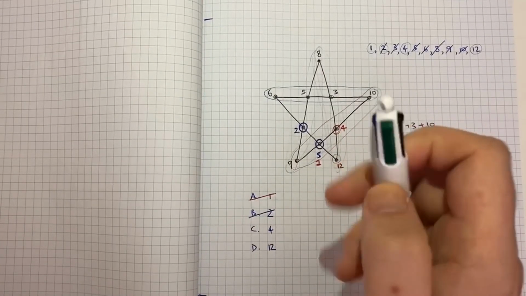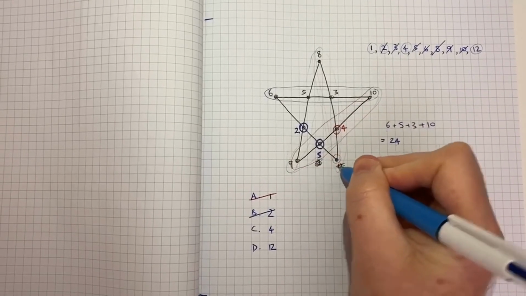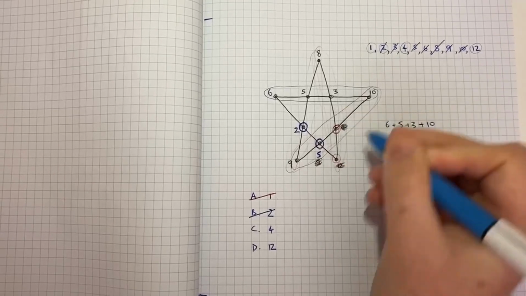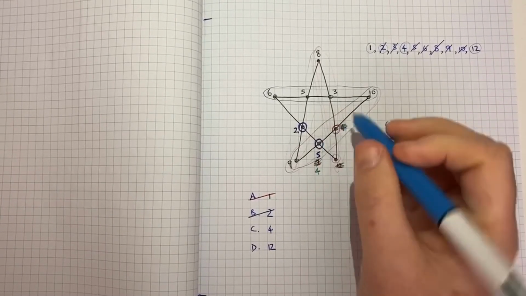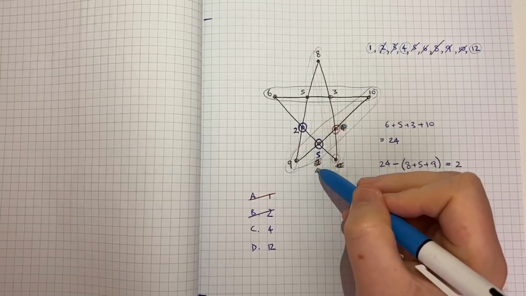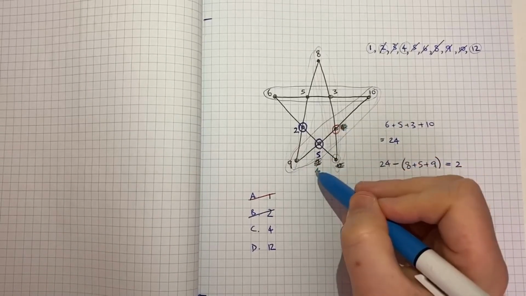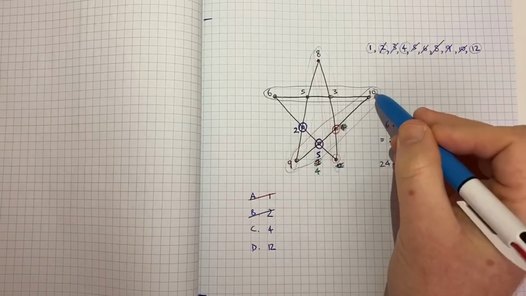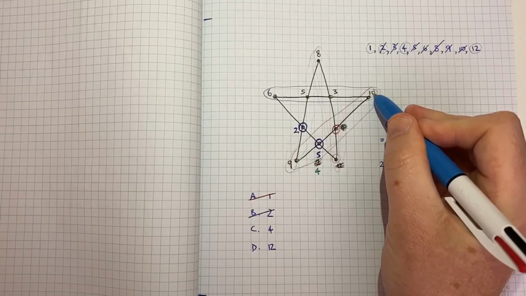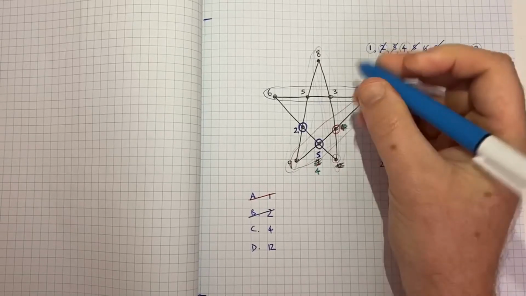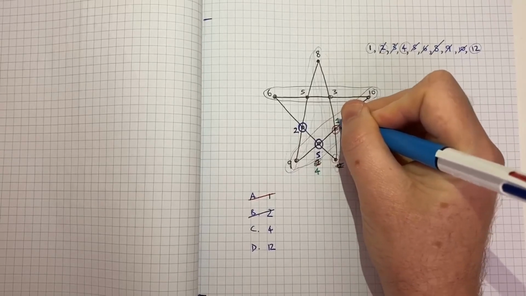So now let's just try the next one. And I'll use a different color. So what if I pick the number 4 for point S? Well, if point S is number 4, then what must this point be? 9 plus 4 is 13, plus 10 is 23. So that means this must be the number 1 to get to 24.